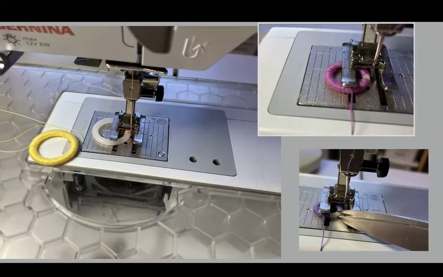You just have to stay alert and be aware so that your needle doesn't break on the plastic. I usually save needles and I use an old needle for this because it doesn't have to go through anything. And then if you break it, it's no big deal. So you can see on the left, I've started with one, and on the right, I'm about completed.